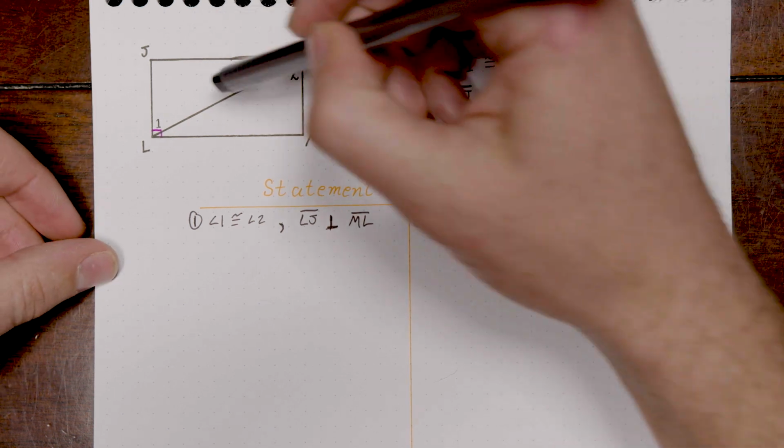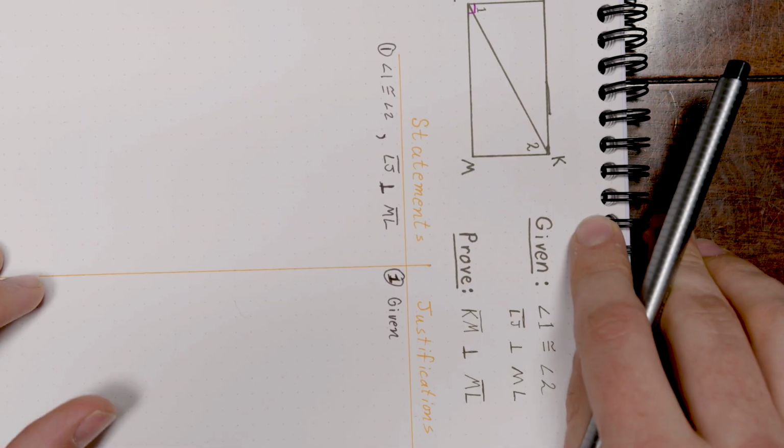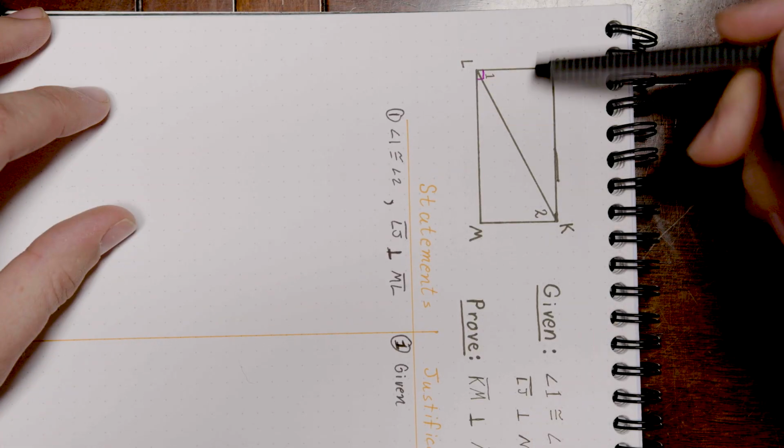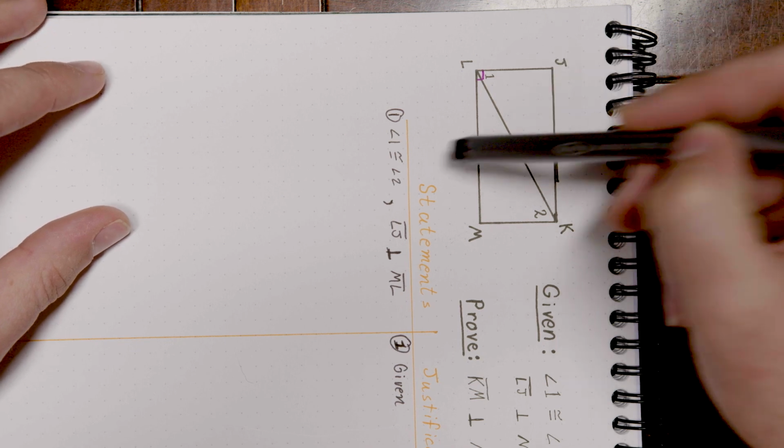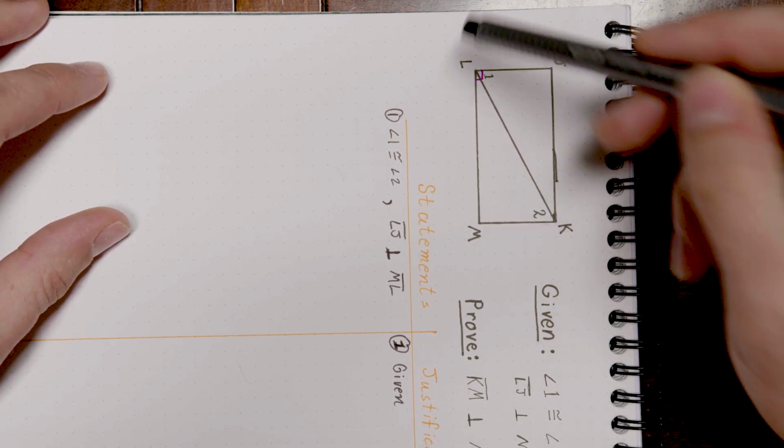And that's looking at it this way, right? They're alternate interior, so we can say that. We can also say JK is parallel to LM.